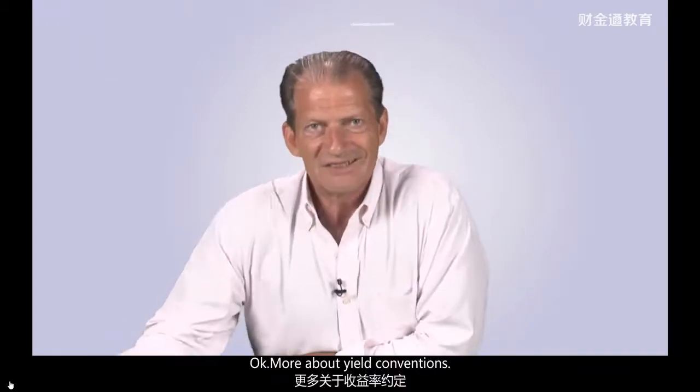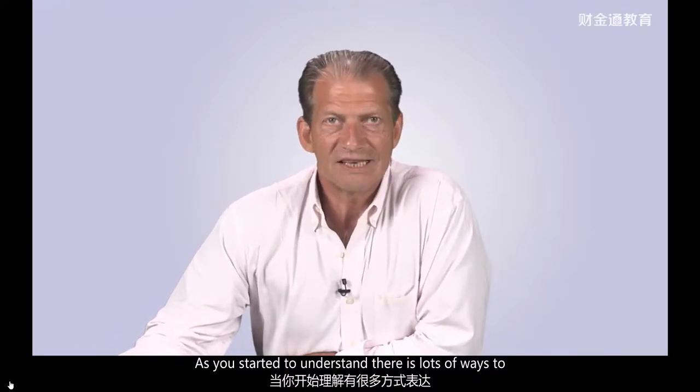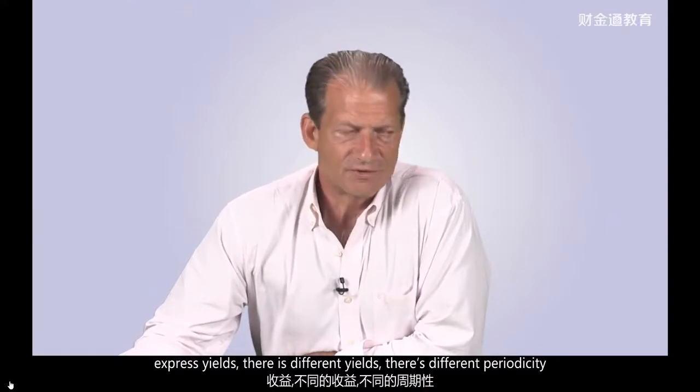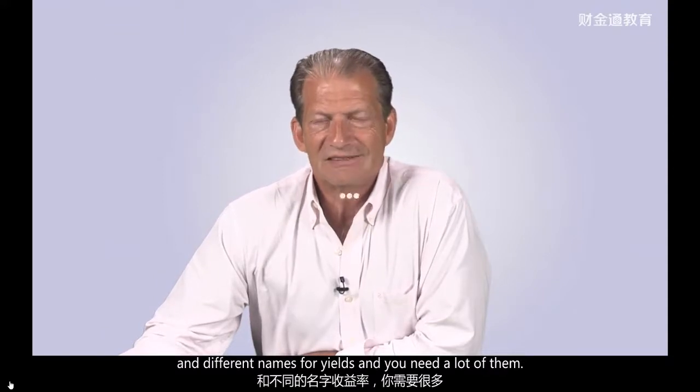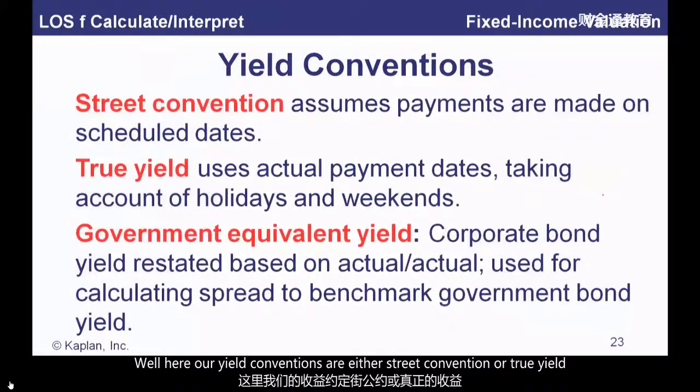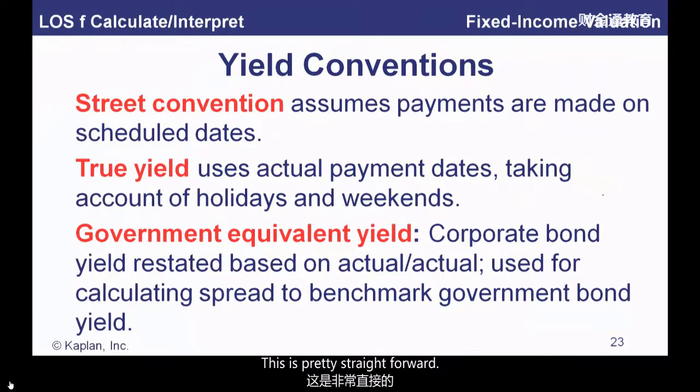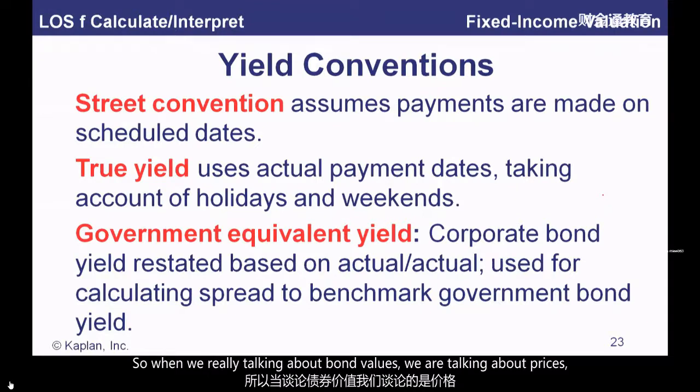Okay, more about yield conventions. As you've started to understand, there's lots of ways to express yields. There's different periodicity, and different names for yields, and you need a lot of them. Well, here, our yield conventions are either street convention or true yield. This is pretty straightforward. Street convention assumes the payments are made on the scheduled dates. So when we're really calculating bond values, we're talking flat prices. Remember, we need the accrued interest, we need the actual dates, and those payment dates are going to affect our calculations.